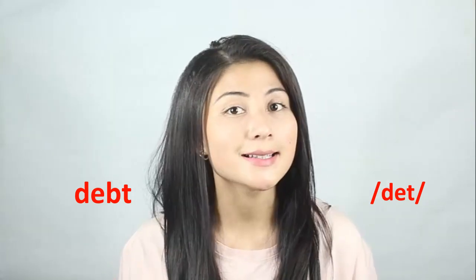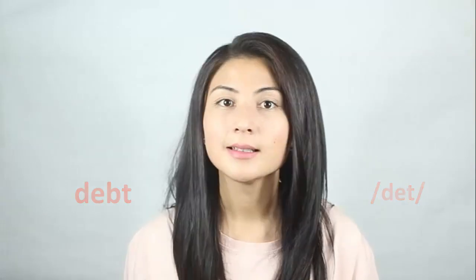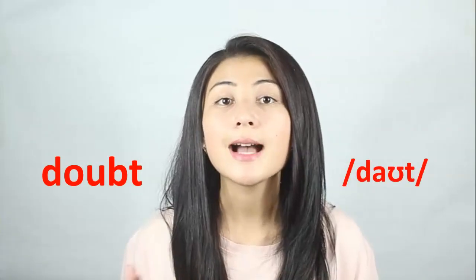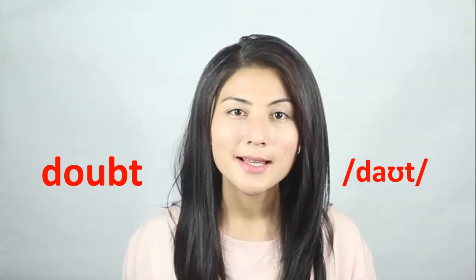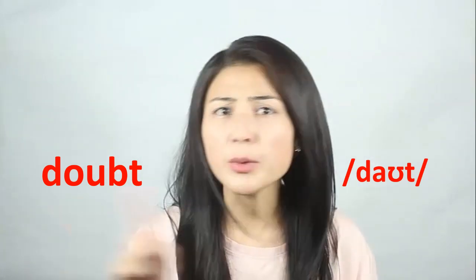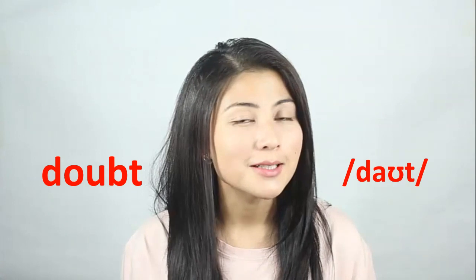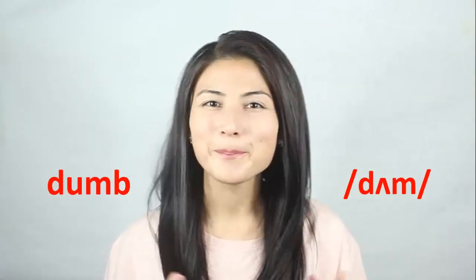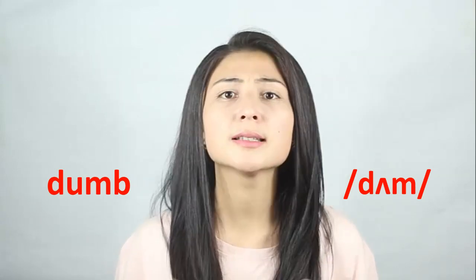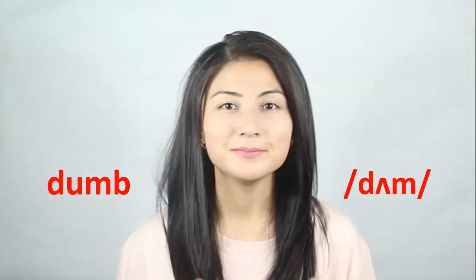This is depth. Another similar word which have the B sound in the middle, but we don't say this sound when we pronounce this word. This is doubt. Say with me, doubt. Don't say doubt. This is doubt. The next word, dumb. Don't say dump. This is dumb.